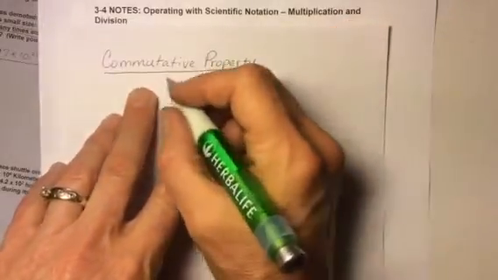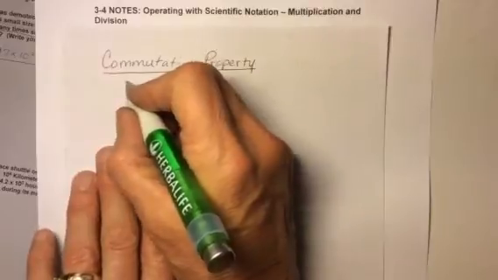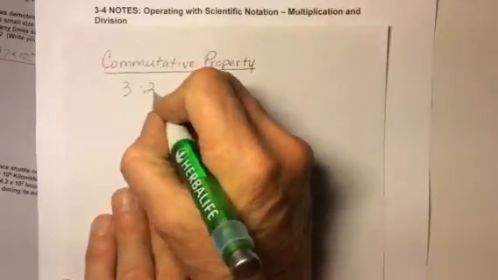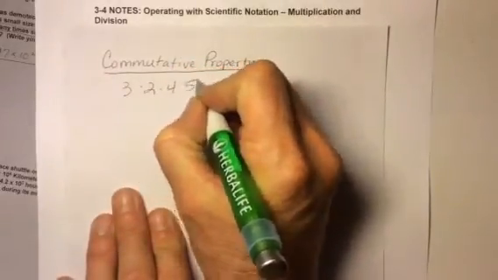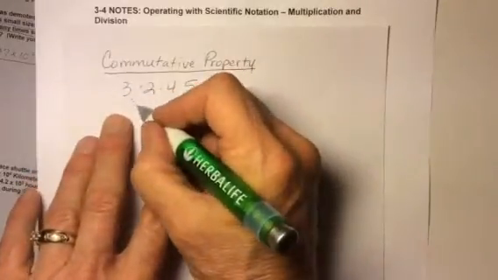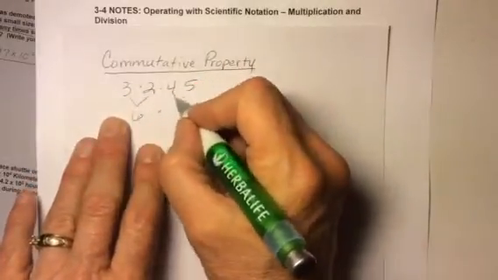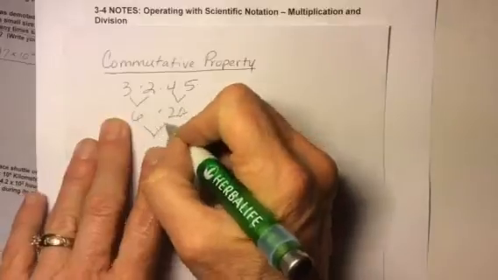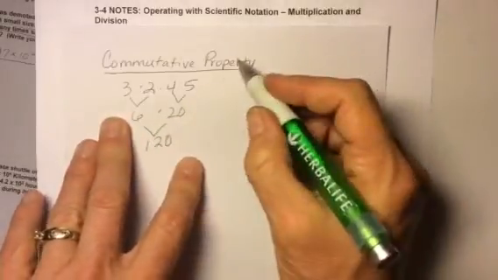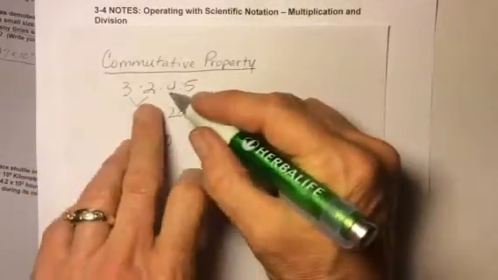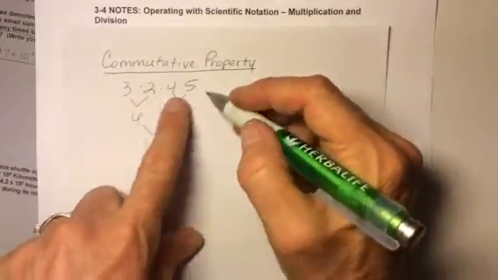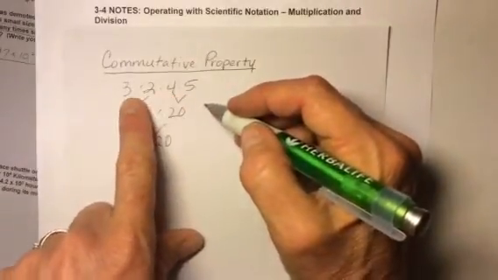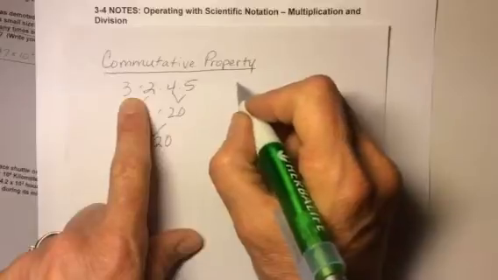But if we look at multiplication, if I take 3 times 2 times 4 times 5, and I multiply those together, I get 6 times 20, which is equal to 120. And then I could rearrange those because it doesn't matter what order you multiply them in. If it's all multiplication, you should get the same answer.